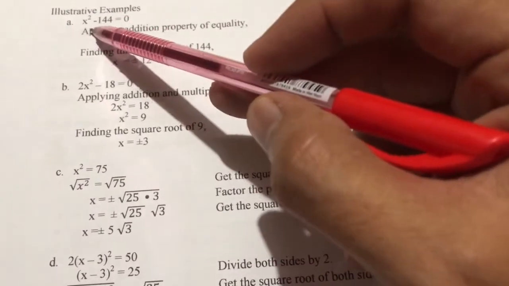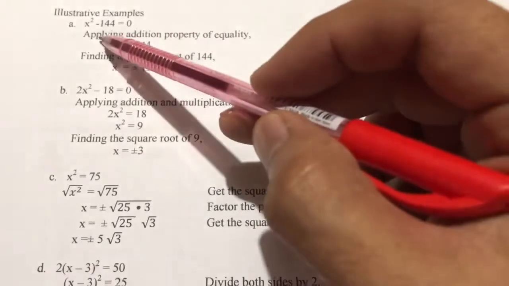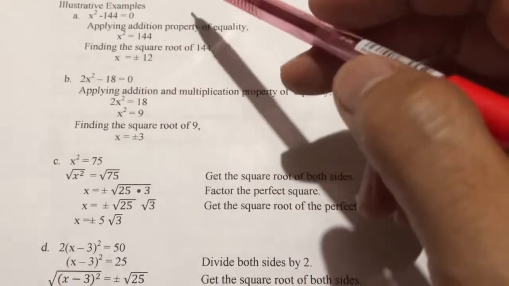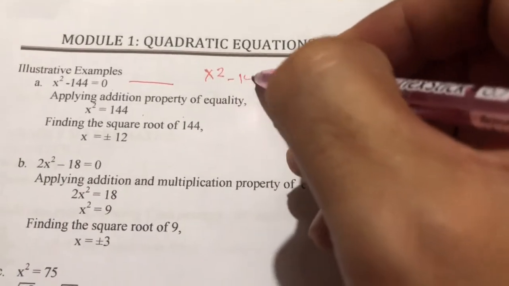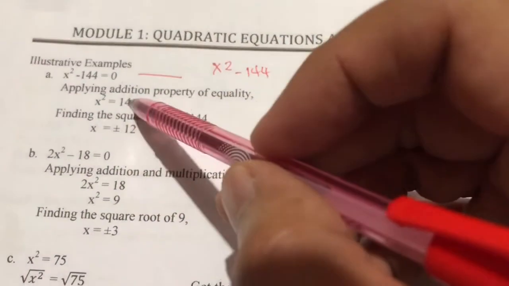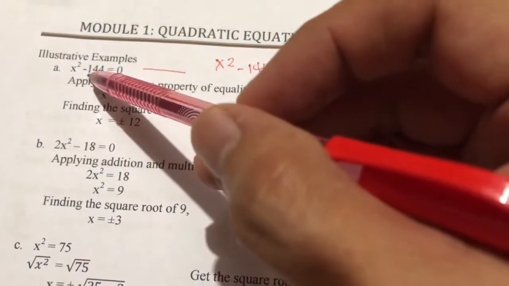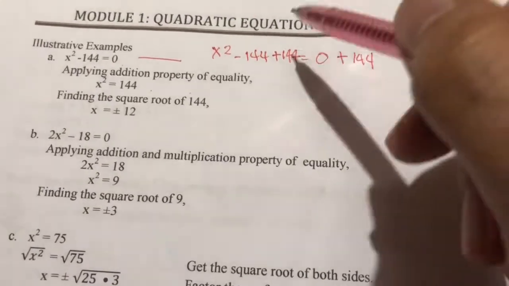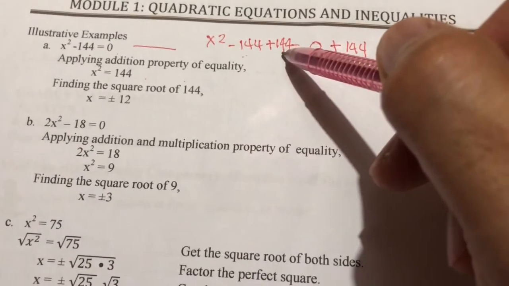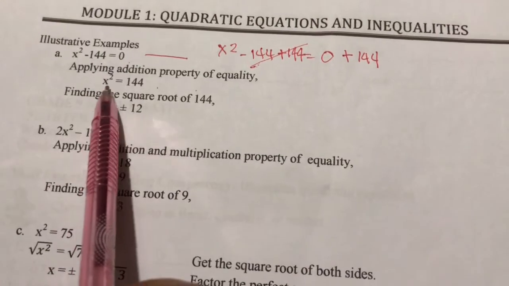Examples. Letter A. X squared minus 144 is equal to 0. So, applying addition property of equality, anong mangyayari? Magiging x squared is equal to 144. Paano nangyari yon? Applying addition property, x squared minus 144 is equal to 0. Ang sabi dyan, applying addition property of equality. So, magpa-plus tayo. Plus. Ano yung hindi natin kailangan dito sa left side? Ito, 144. So, kailangan nating mag-add ng 144 dito. Mag-add 144 din tayo dyan. So, mangyayari niyan, negative 144 plus 144 magiging 0 yan. So, ang magtitira, x squared is equal to 144.